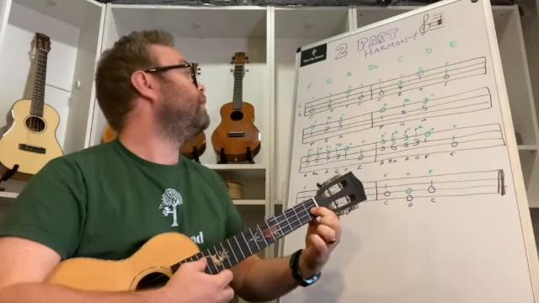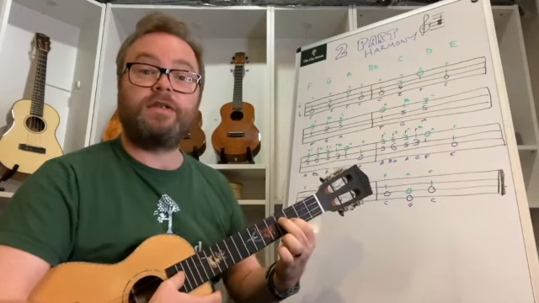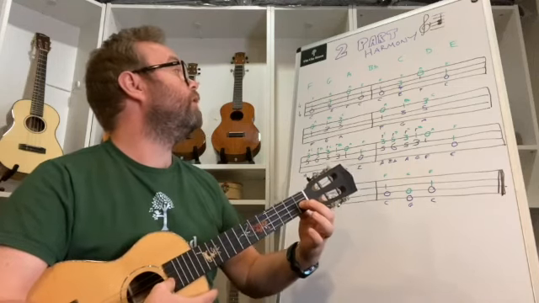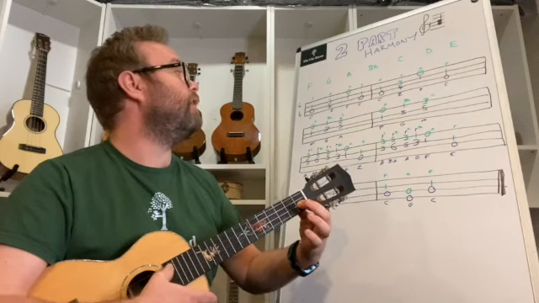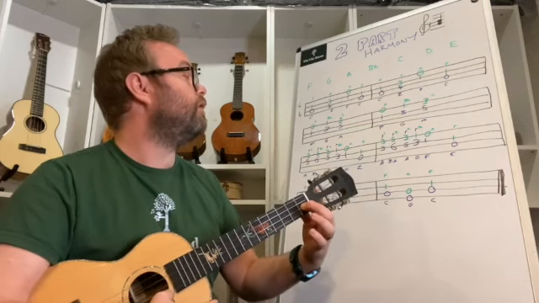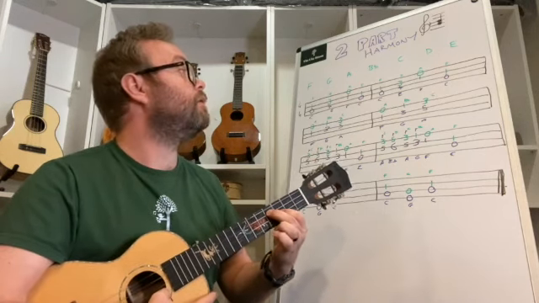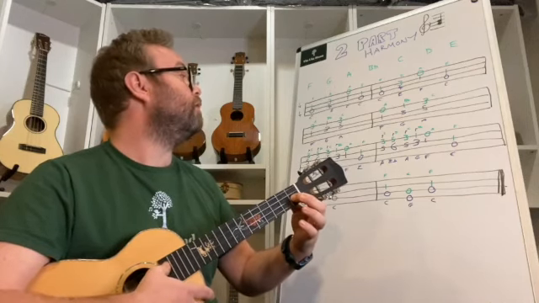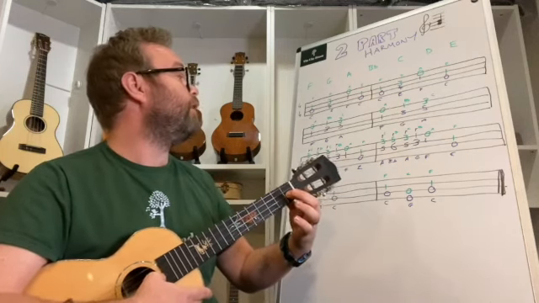So let's start with that 0 and 1 on the middle two strings for C and F. Move that index finger up and add your second finger down for 4 and 3. 1 and 0 on the E and A string, and then keep your finger where it is and the middle two strings. Let's do that again. Keep your finger there, 0, 1, 4, 3, 1 and 0 on the strings nearest the floor, and back to the middle two strings.